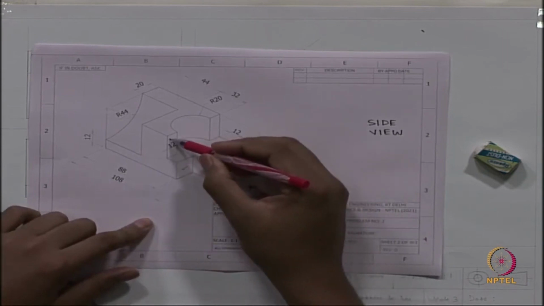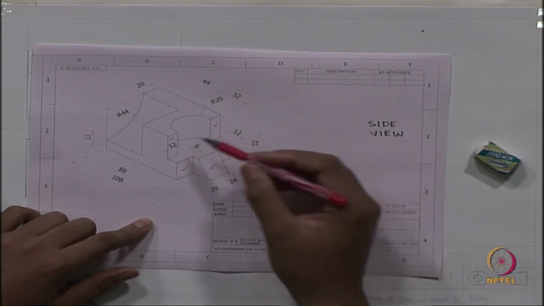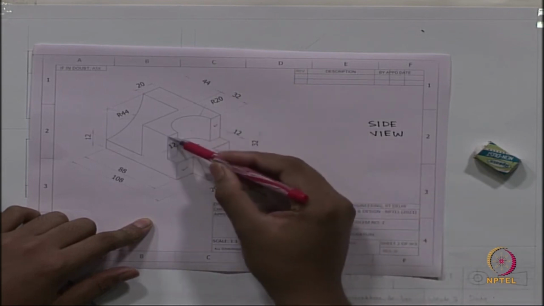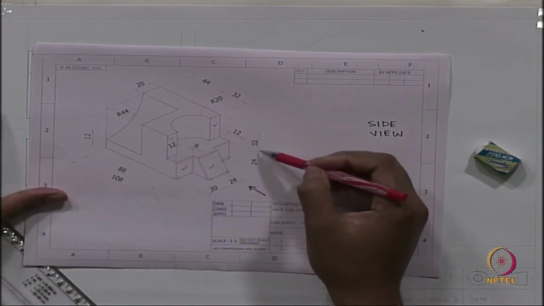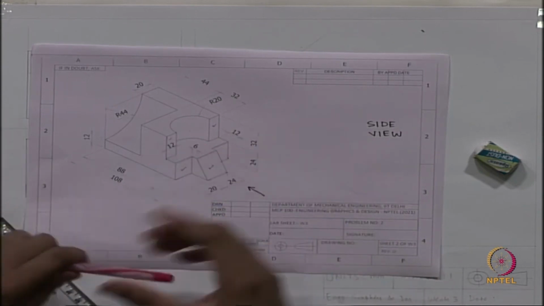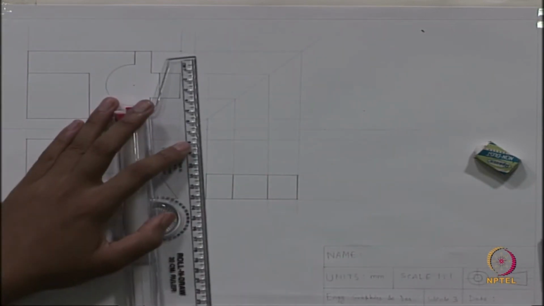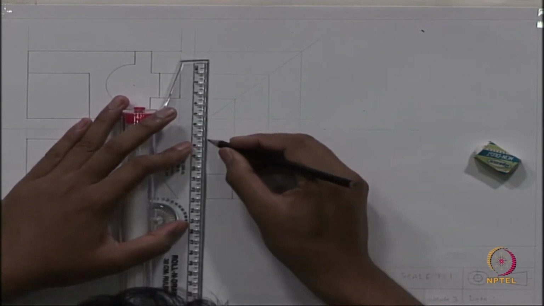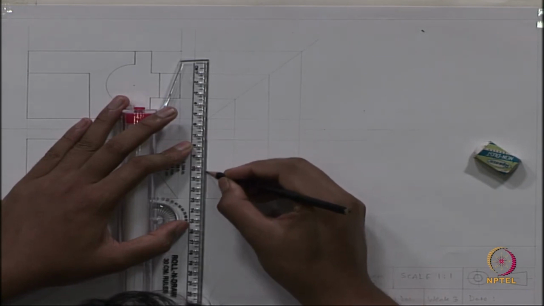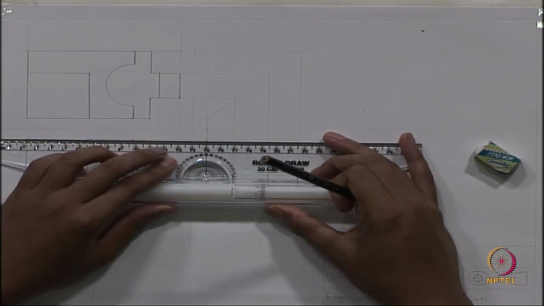Now, I will look at this and this and this. First, I will draw this length and this length. This has a height of 32 and 12. Height of 32 and 12.